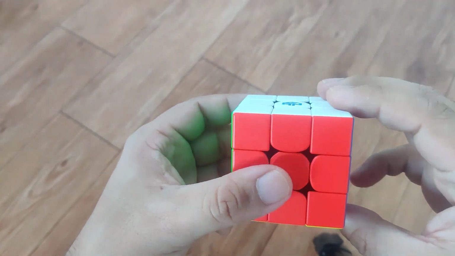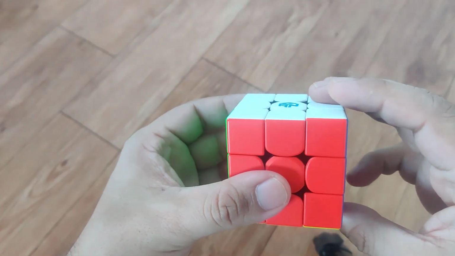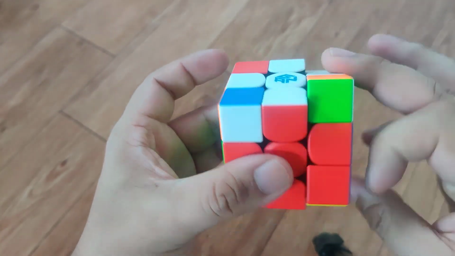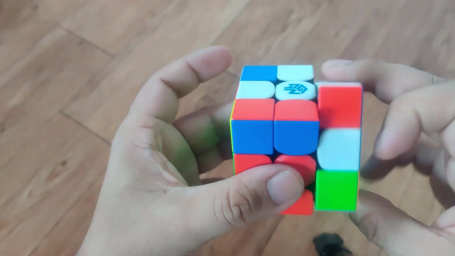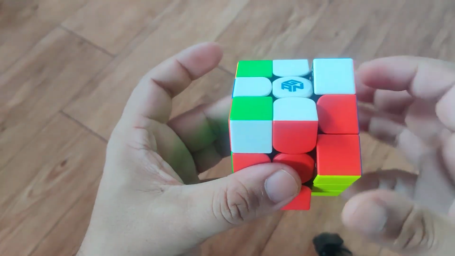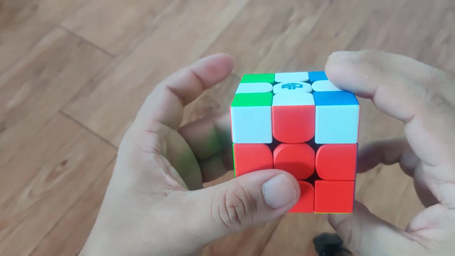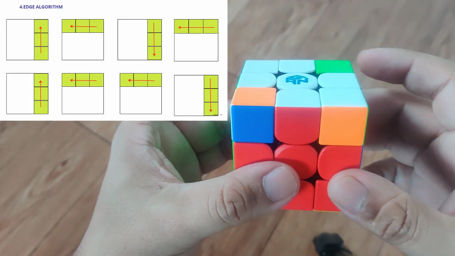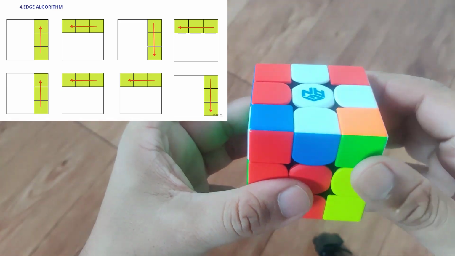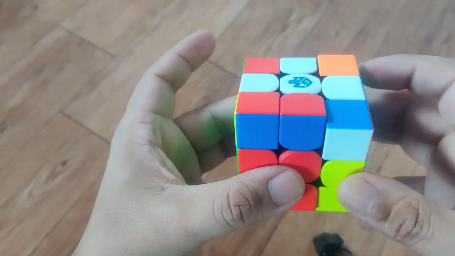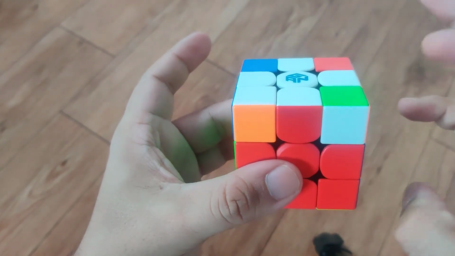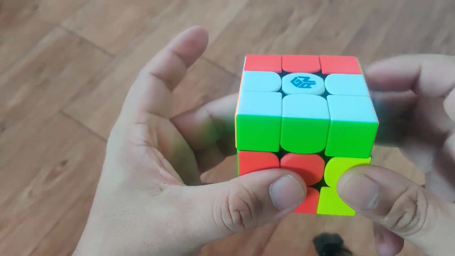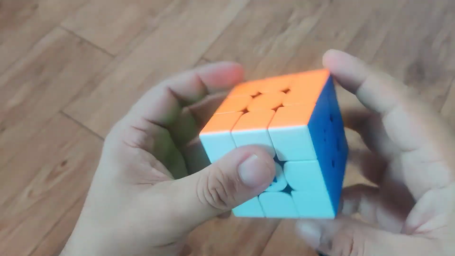Let's try another algorithm that we learned. We did it once, so I hope you know which algorithm I'm talking about. 2 times, 3 times, 4 times, 5 times. Now let's see if it gets solved. Yeah, in 6 times you can solve it.